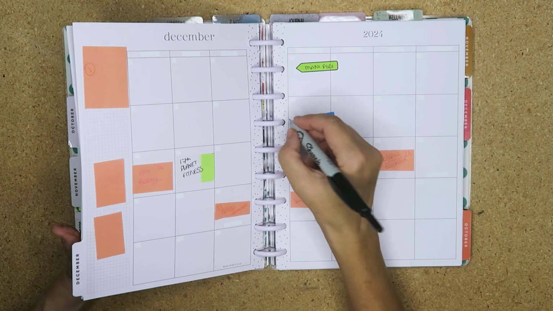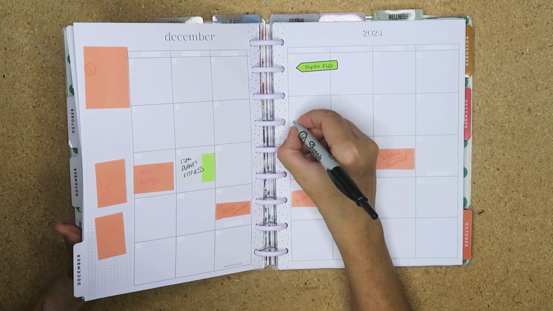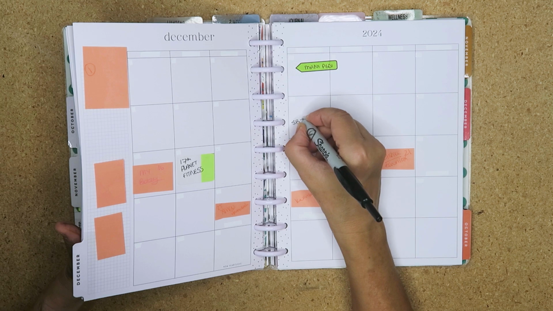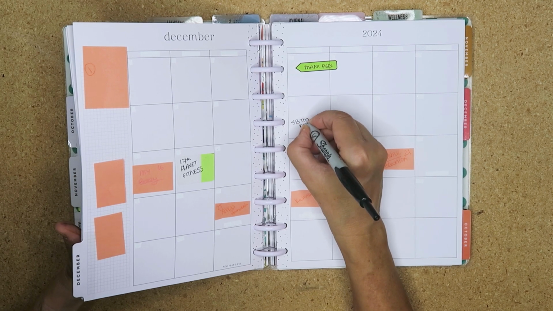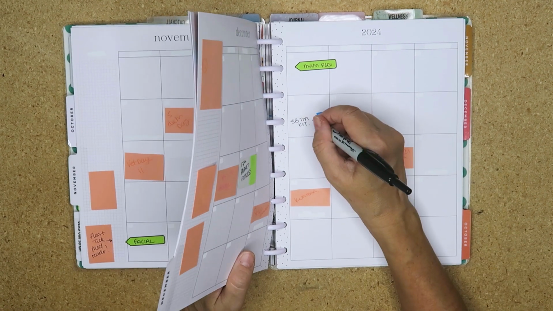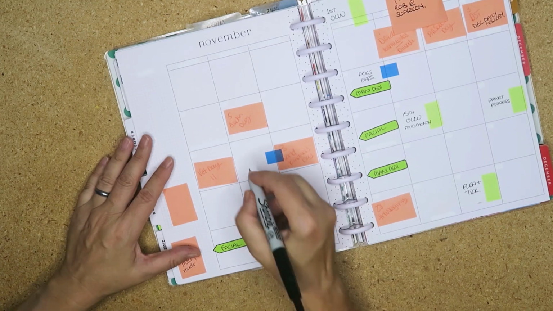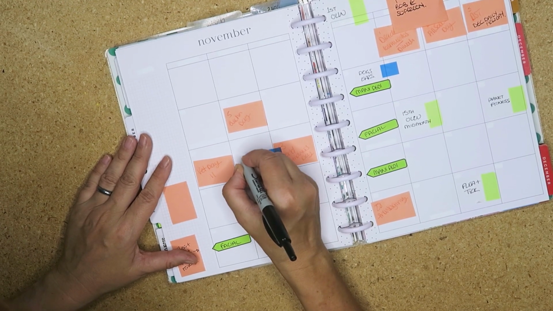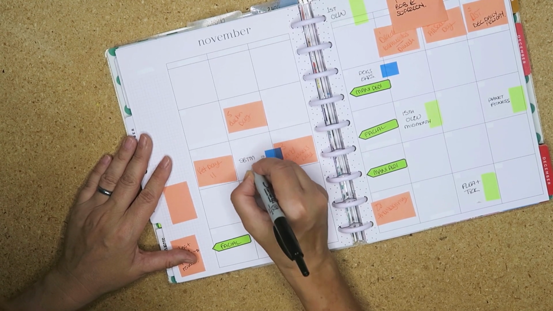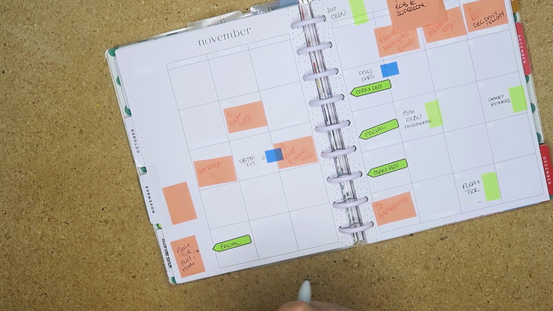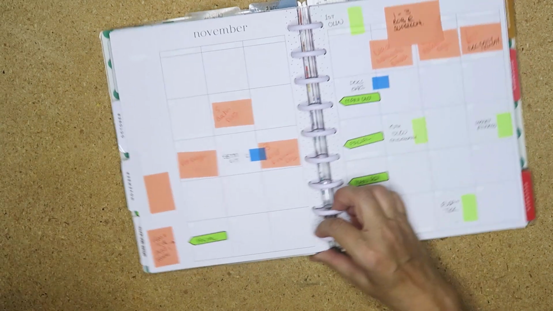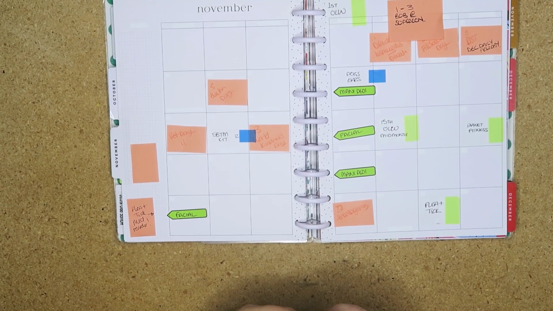I signed up for Ali Edwards' scrapbook by the month kit, and that is on the 12th. And that is just the digital kit. I've been using it and I love it. All right, so that's the 12th.